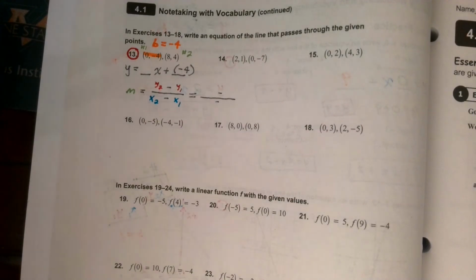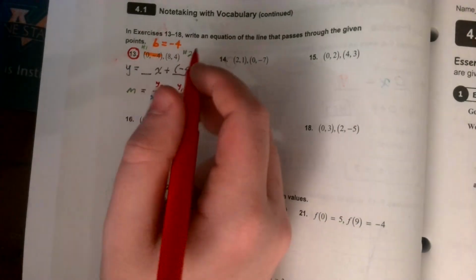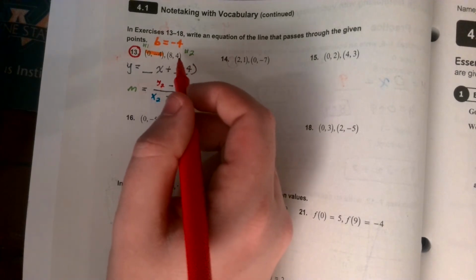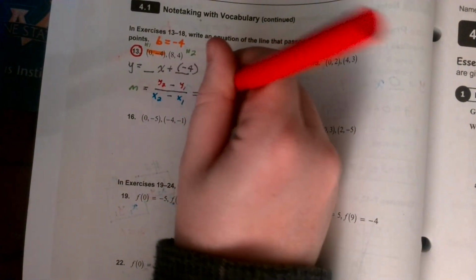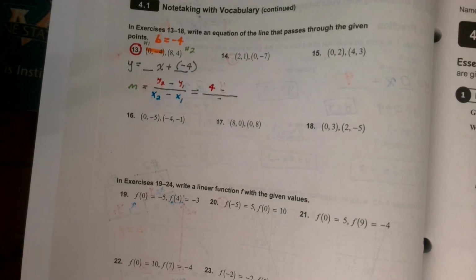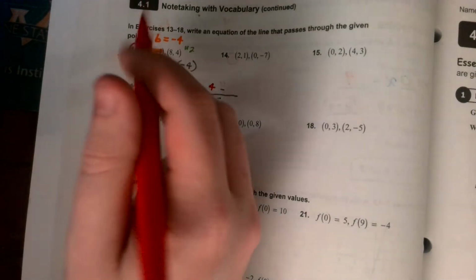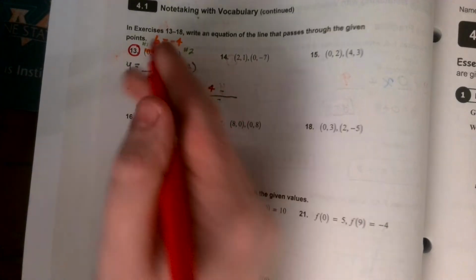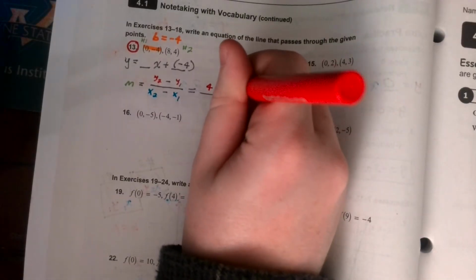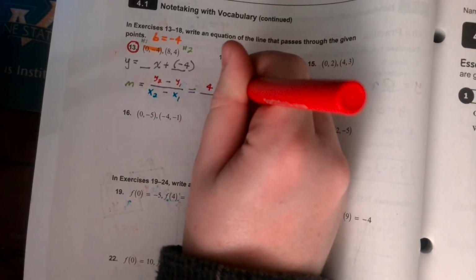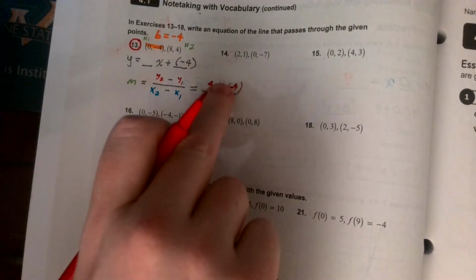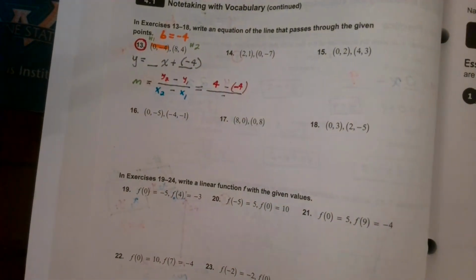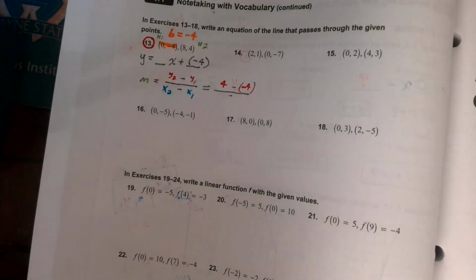Well, if I'm looking for y2, I want to look at my second point and find the y value. Well, y is always the second number, so it's 4. We can apply the same for y1. We're going to look at point number 1, and which one of these is the y value? It's -4. So we put a -4 here. Again, it is convention to write parentheses when you have minus and negative. It's just sort of the right way of doing things.